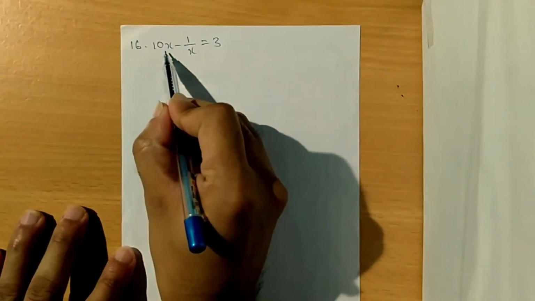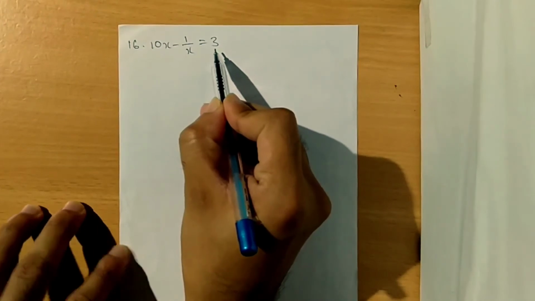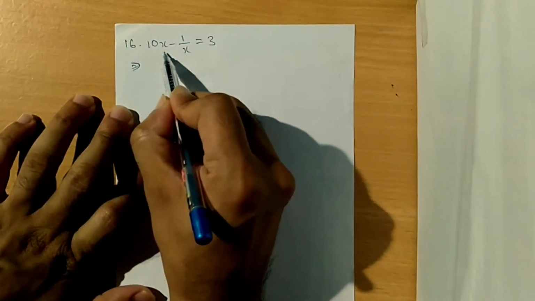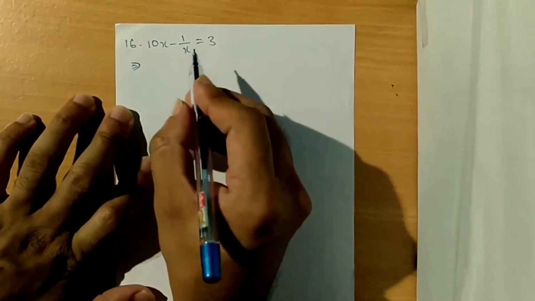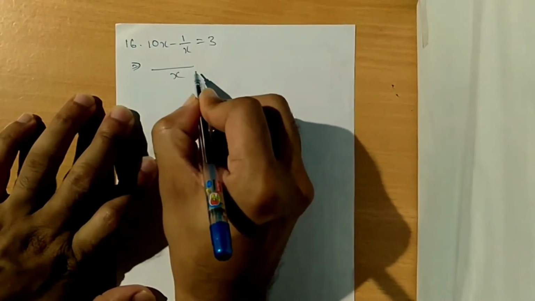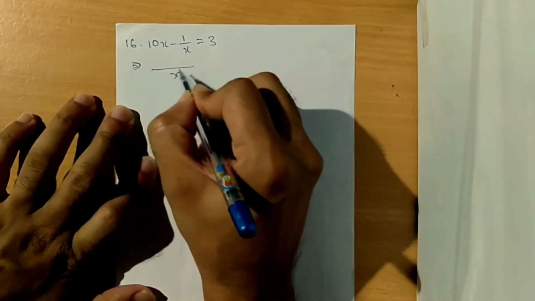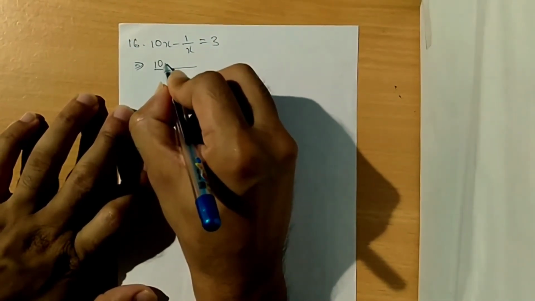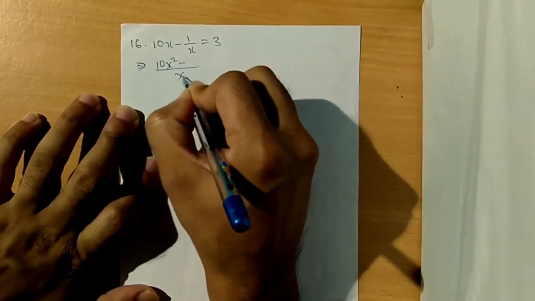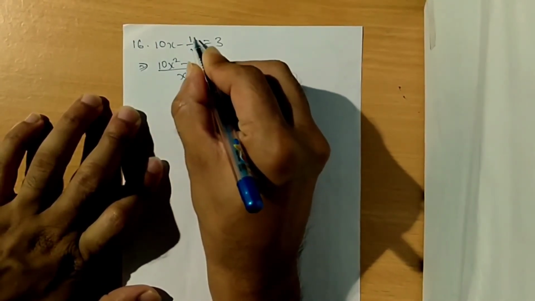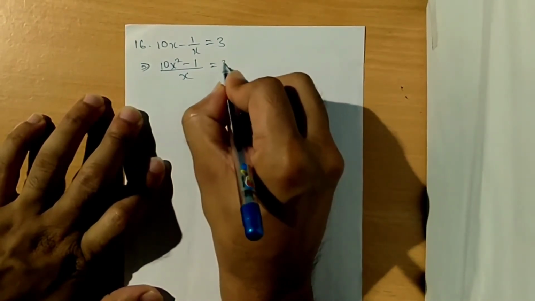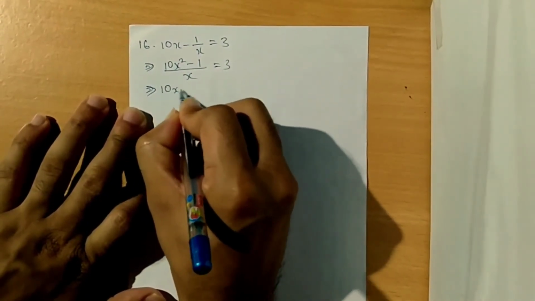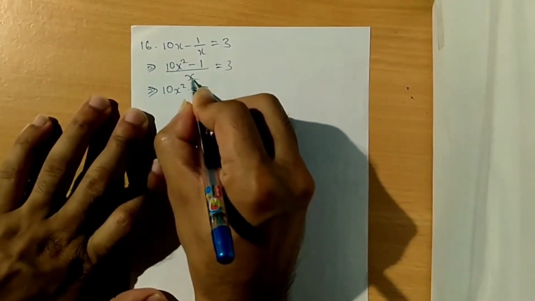Question number 16. 10x minus 1 by x is equal to 3. And this implies we take the LCM of x and 1, which is x. Then 10x multiplied by x gives 10x squared, minus 1, and this is equal to 3.